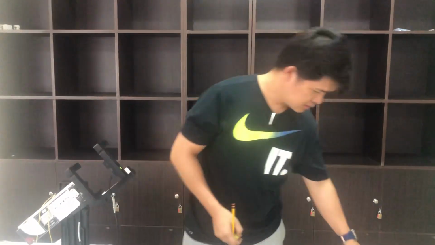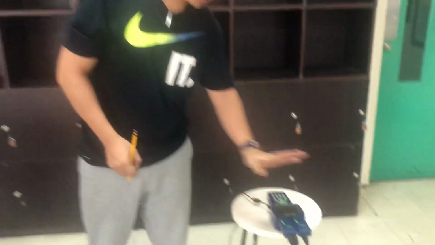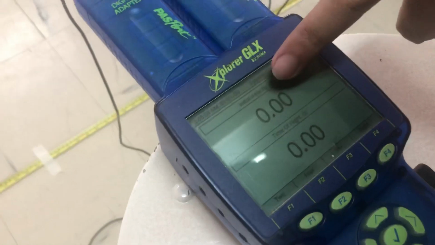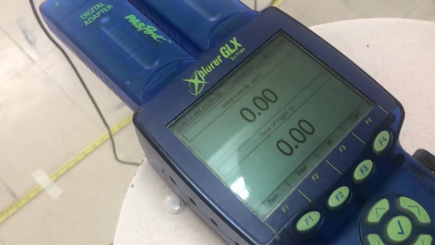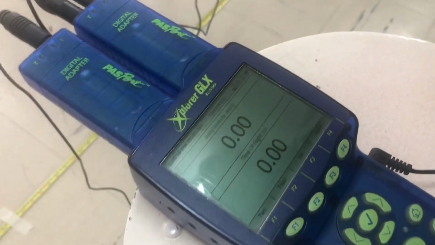To start, again, we need to set up the GLX at the initial velocity. The first quantity is initial velocity, and the second quantity is the time of flight. We'll be using formulas to compute the vertical displacement and the horizontal displacement of the projectile. Written in your manual is the formula to get the horizontal component and the vertical component of the displacement. For the horizontal distance, the formula is simply v0x t, the x component of the initial velocity multiplied by the time of flight.